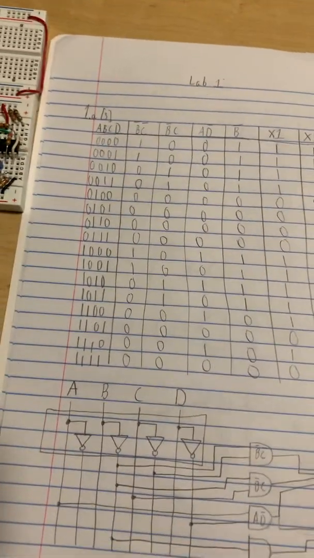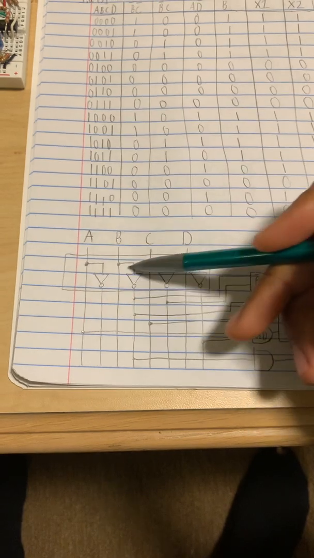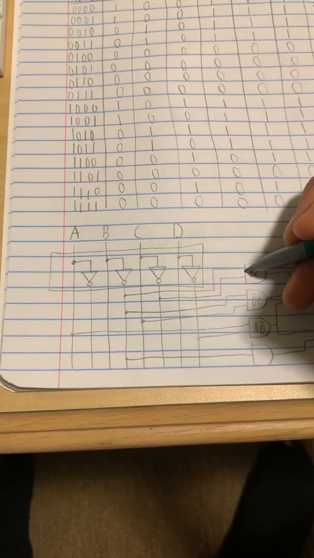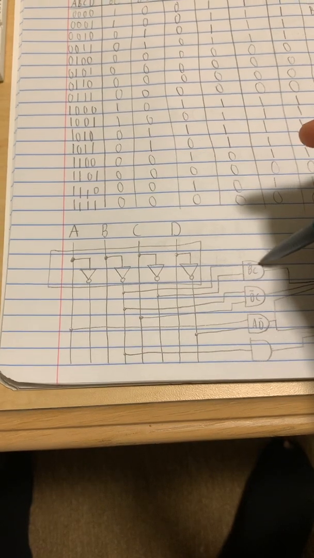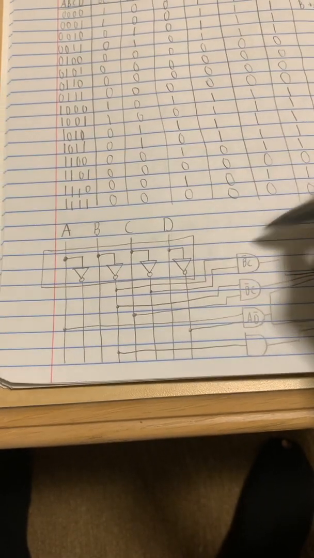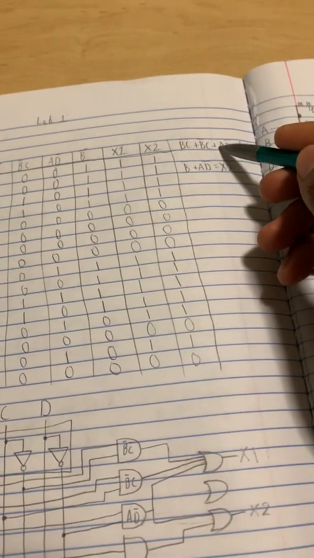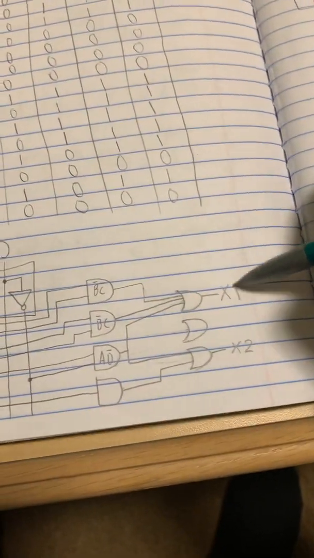So we implement this equation over here. This is obviously input 1, A, B, C, and D, and then these are the NOTs. And then we have these connected to it. And these go to, so this is B bar C, the B bar C, and this is an AND gate. So it's just going to consider both of these inputs. Whatever is considered, that'll be the output, and this will be displayed in the OR gate right here, which represents these pluses. So 3 inputs into the OR gate, and that will output X1.